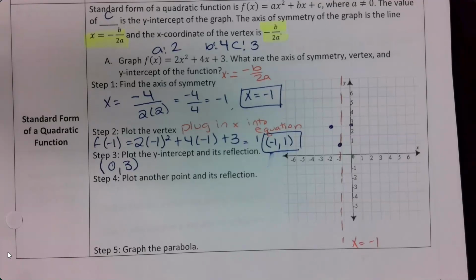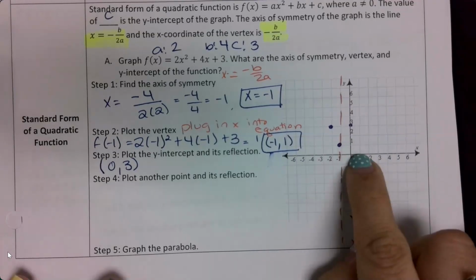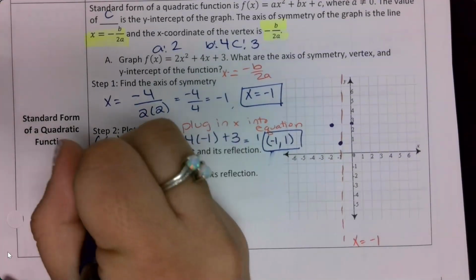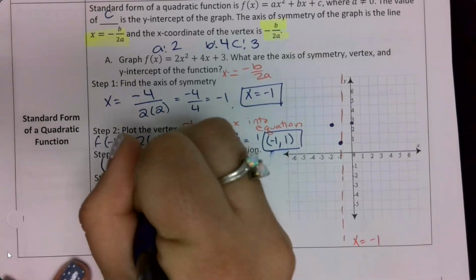And usually we have 5 points to make our graph, so I need to plug in one more point. If I went one more to the right from here, that would be an x value of 1, so I'm going to plug in 1 into my function.